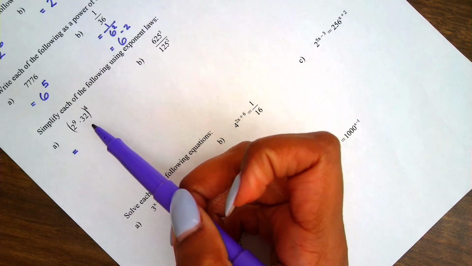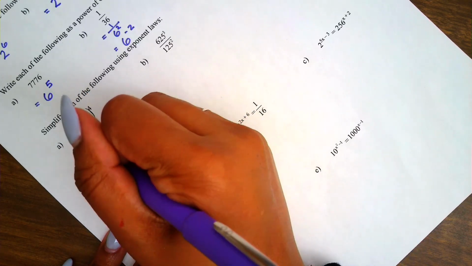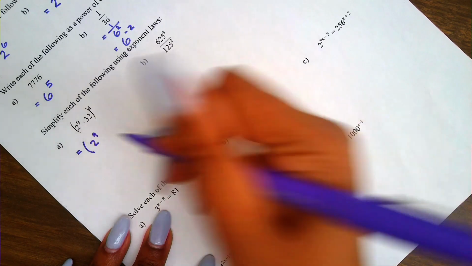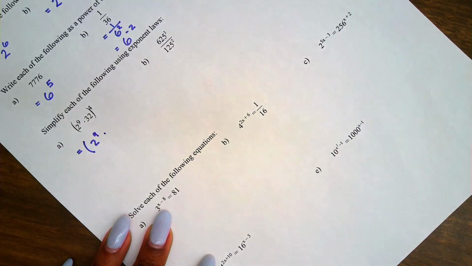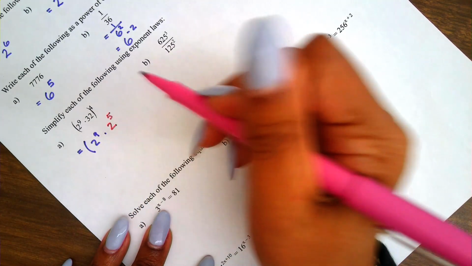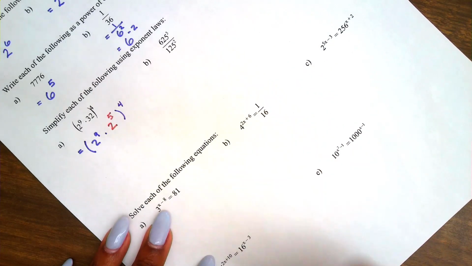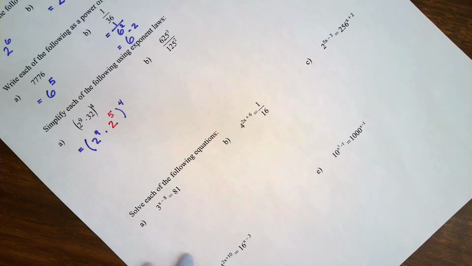But I can write 32 as a power of 2. So I'm going to change this, and I have 2 to the power of 9 times 2 to the power of 5, because 2 to the power of 5 is still 32. I'm just changing how I'm writing it.